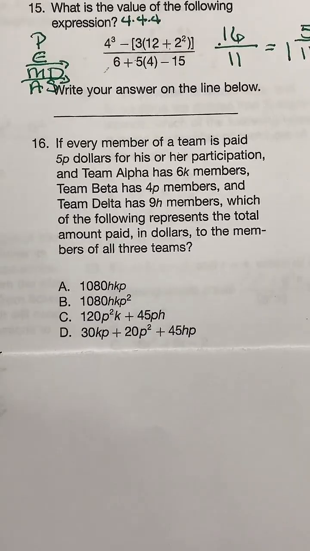All right. So for 16, if every member of a team is paid $5 for his or her participation, and Team Alpha has 6K members, Team Beta has 4P members, and Team Zeta has 9H members, which of the following represents the total amount paid in dollars to the members of all 3 teams?